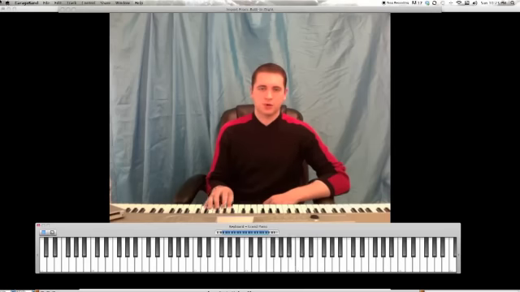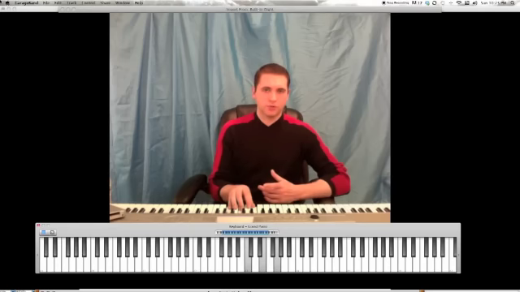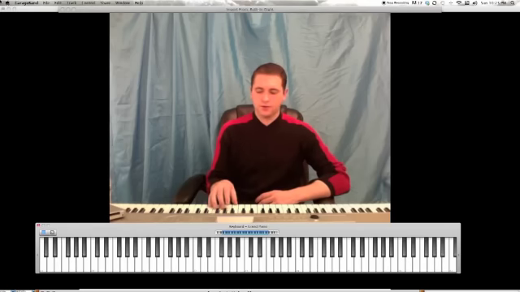The next one is called first inversion. And instead of playing it root, 3, 5, or 1, 3, 5, we're actually going to play it 3, 5, 1. So for instance, a C major chord would be E, G, C. Okay, let's go to F and let's look at that. So you have F in its root position, and now we have it as 1, 3, 5. We're going to change that to 3, 5, 1.